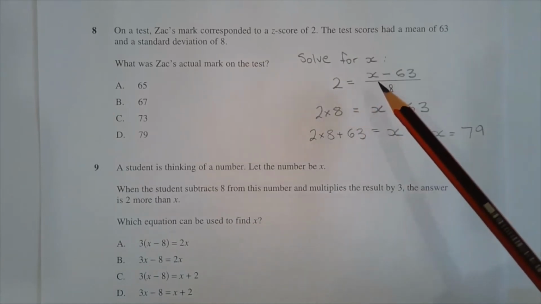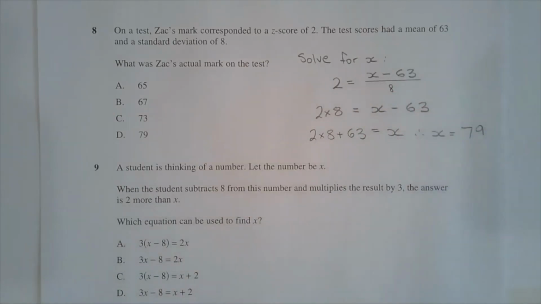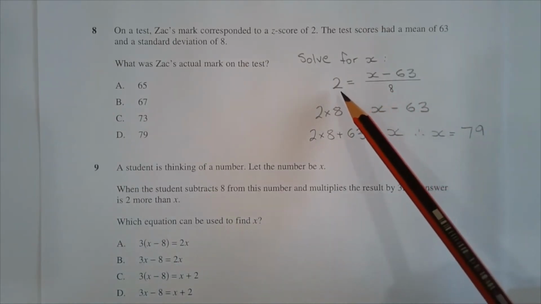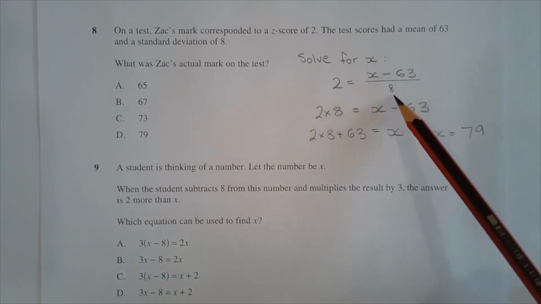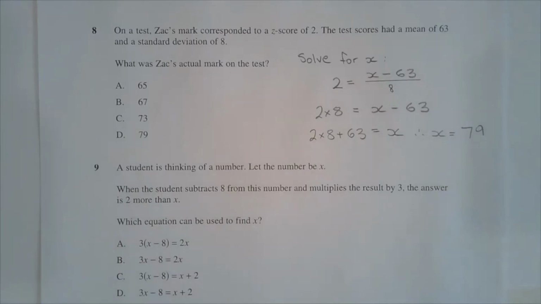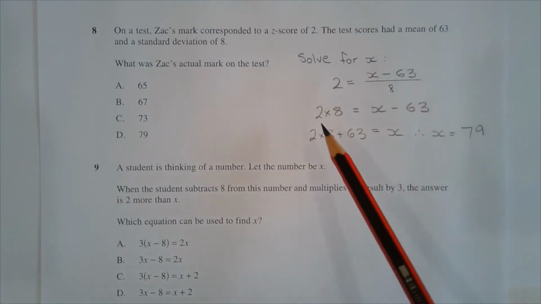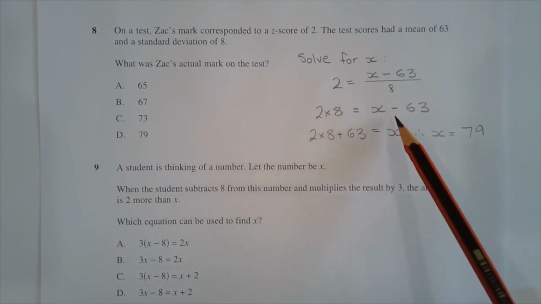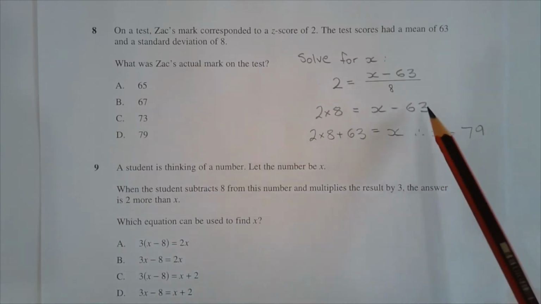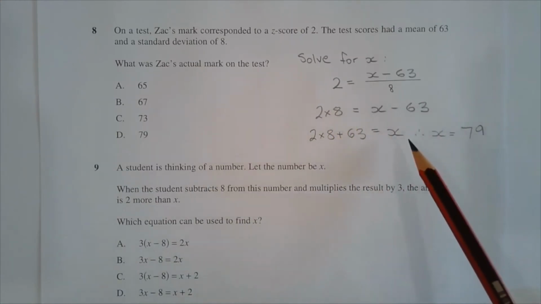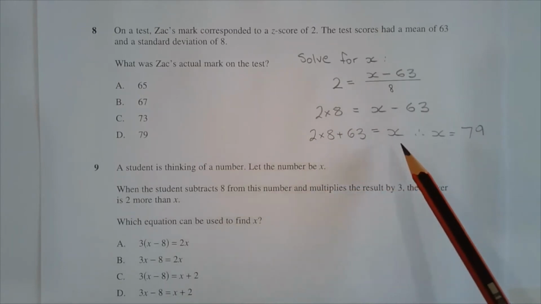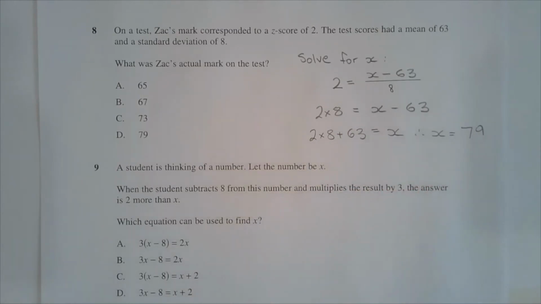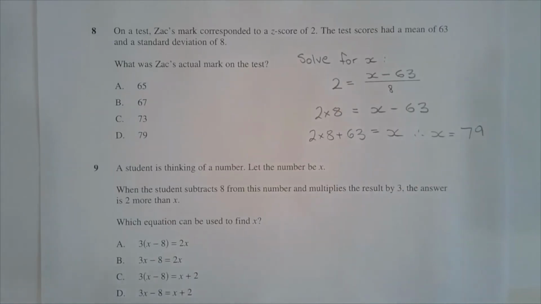2 equals (X minus 63) divided by 8, where the Z-score is 2, the mean of the scores is 63, and the standard deviation of the scores is 8. Multiplying both sides by 8, we have 2 multiplied by 8 equals X minus 63. And adding 63 to both sides to make X the subject of the formula, we have 2 multiplied by 8 plus 63 equals X. Therefore, X equals 79. So Zach's actual mark was 79. Therefore, the answer is option D.